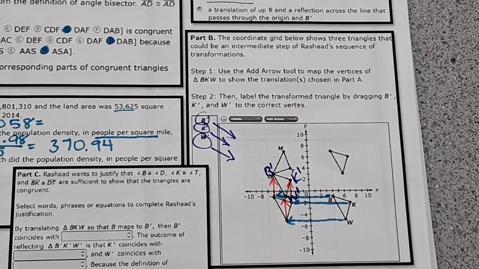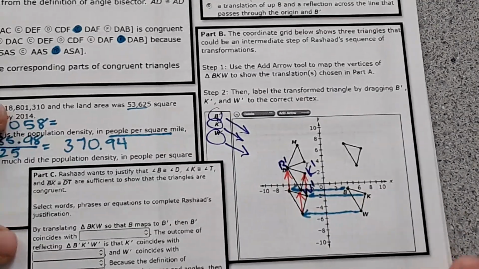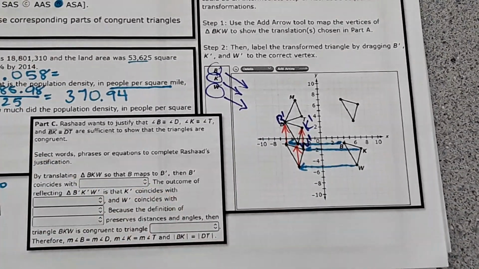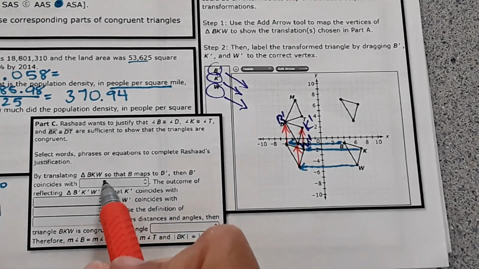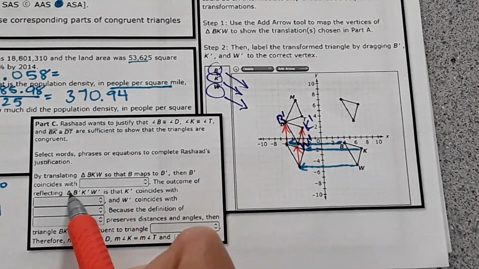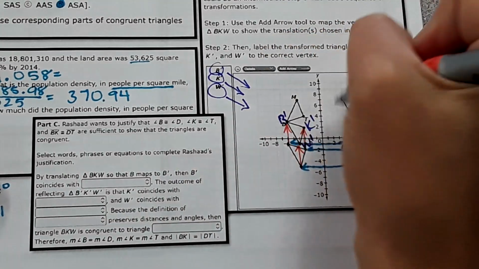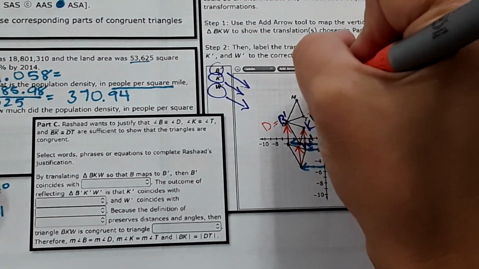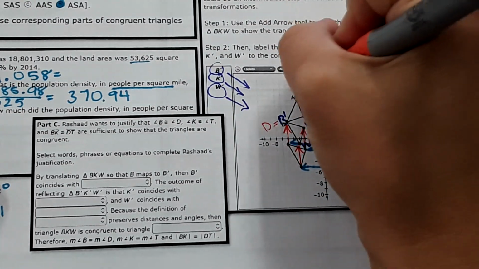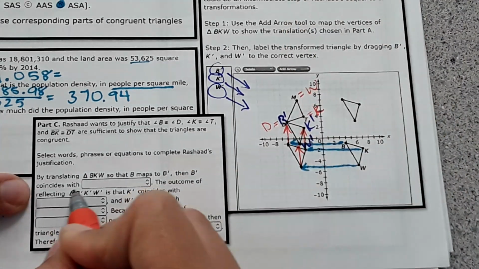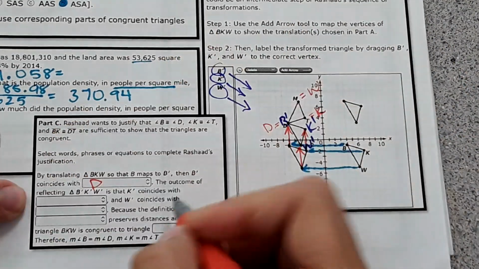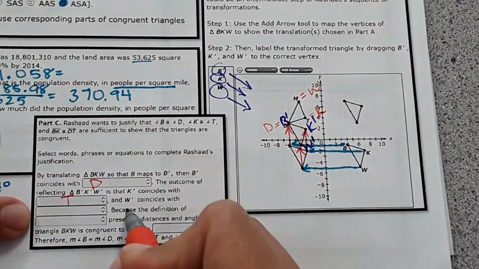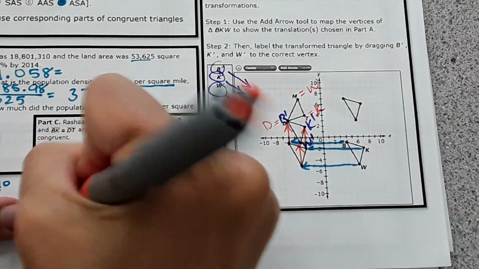Okay. And the last part. Now we're filling in the blanks. These will have drop downs with answer choices. It says by translating BKW so that B maps onto B prime, and then B prime coincides with what? Well, when we reflect it, B coincides with D, K coincides with T, and M will equal W. So B coincides with D. The outcome of reflecting it is K coincides with T, and W coincides with M.